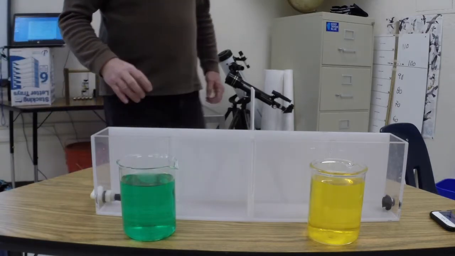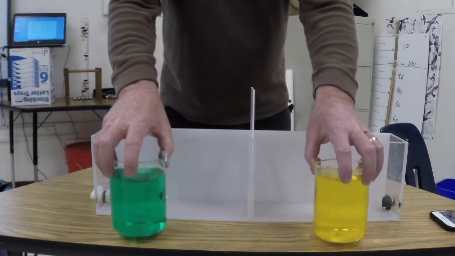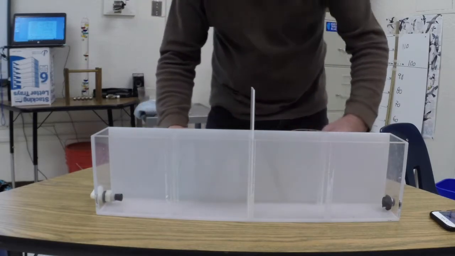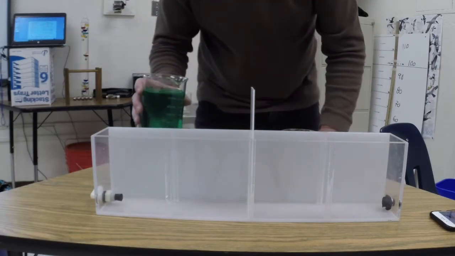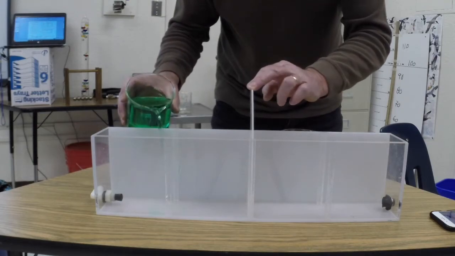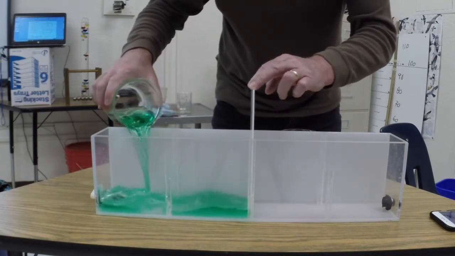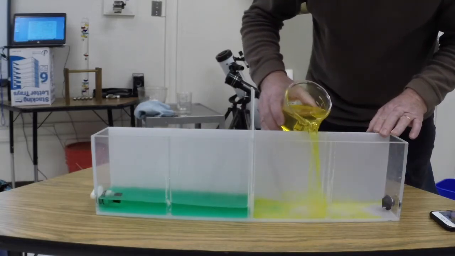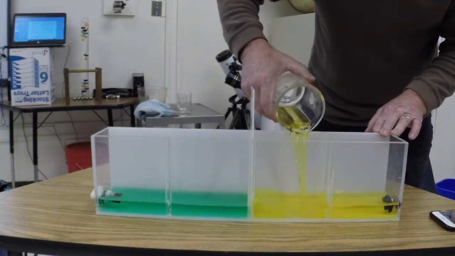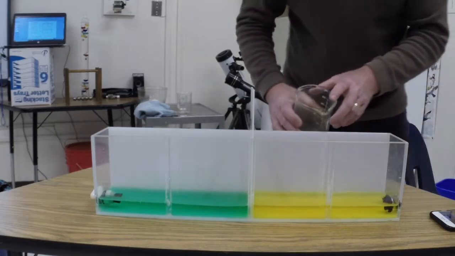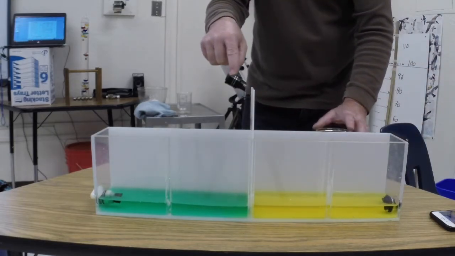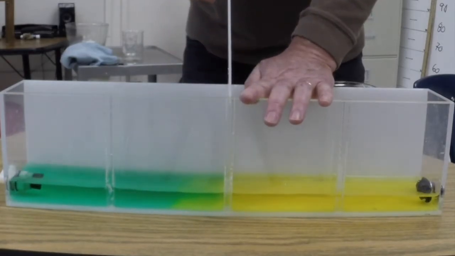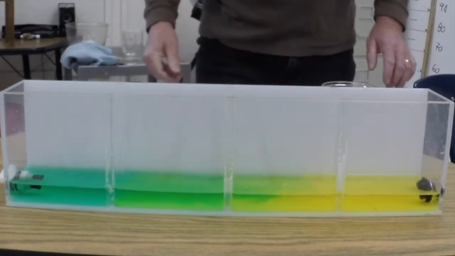Okay, so are we ready? I have to do this kind of quickly because they start to seep underneath. This little divider here isn't perfect. So I'm going to get going. Here's the green. Here's the yellow. And then you're going to do the before drawing, which would look like this, right? 3, 2, 1. What's going to happen?